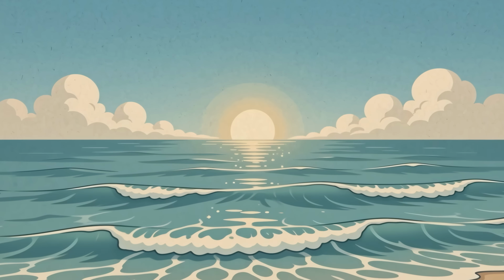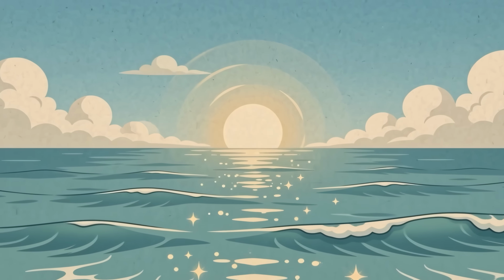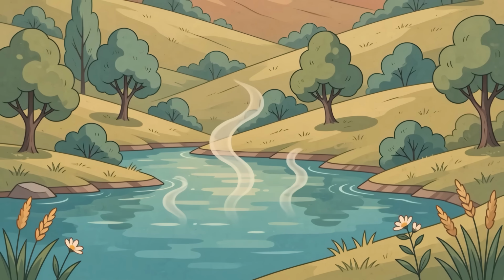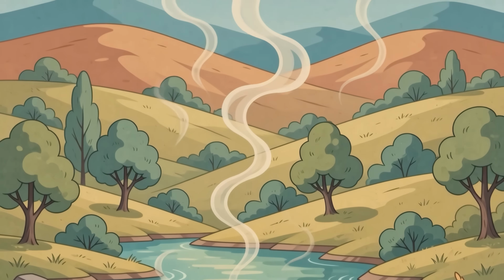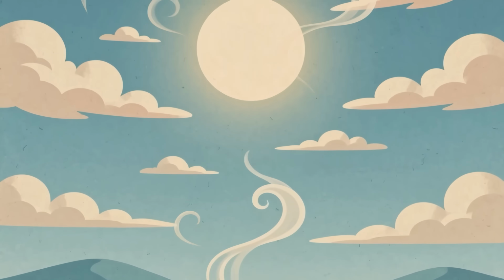Nearly all of Earth's water rests in the ocean. Warmed by the sun, it begins a journey that never ends. The sun's heat turns liquid water into invisible vapor. It rises from seas, lakes, and rivers, drifting into the atmosphere.